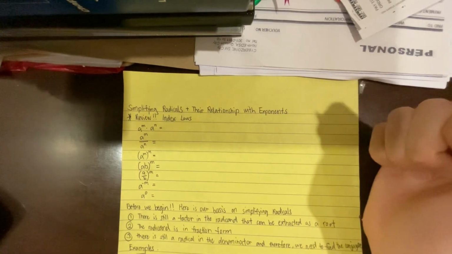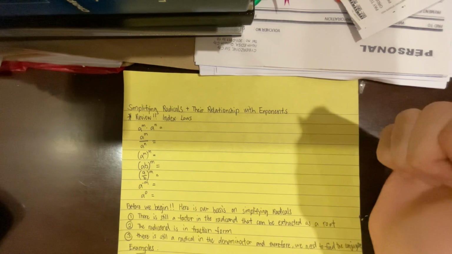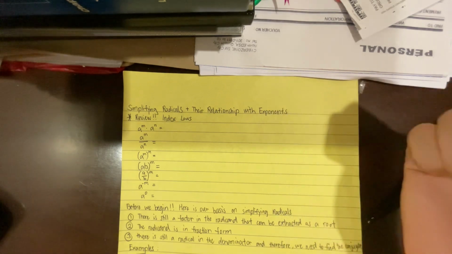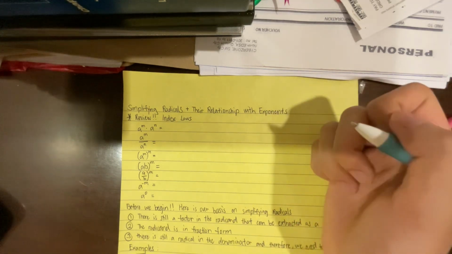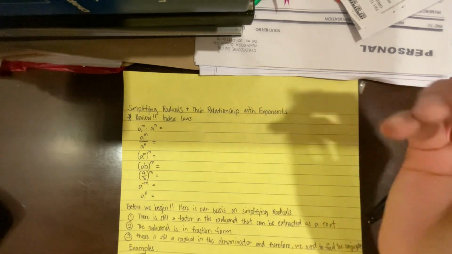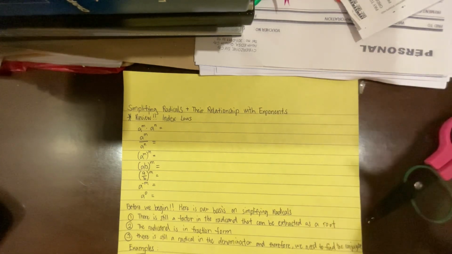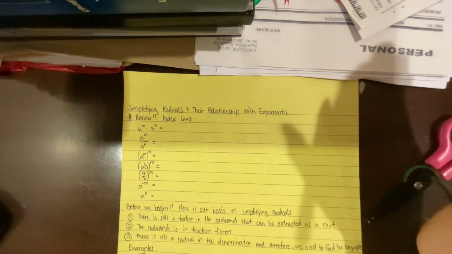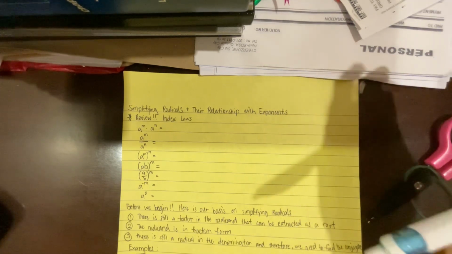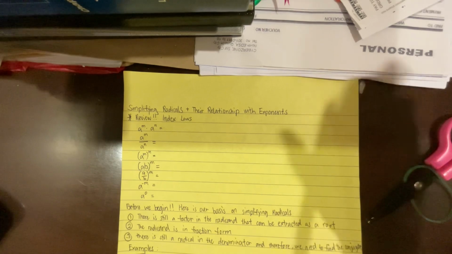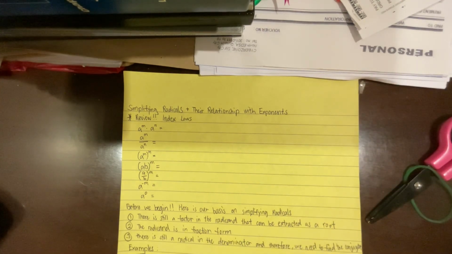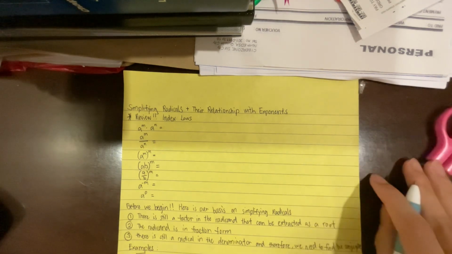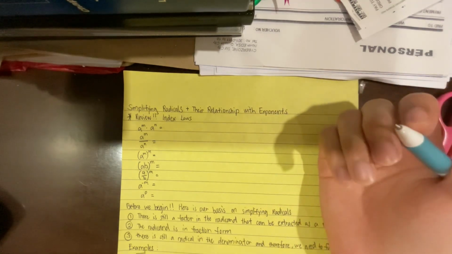Good morning, everyone. Today we will be learning about simplifying radicals and the relationships with exponents. Before we move on to that, I'd like to review index laws, as this will serve as a major part of the process when it comes to simplifying radicals. It'll definitely be the major focus for us. So let's start, and I want you to see their relationship.